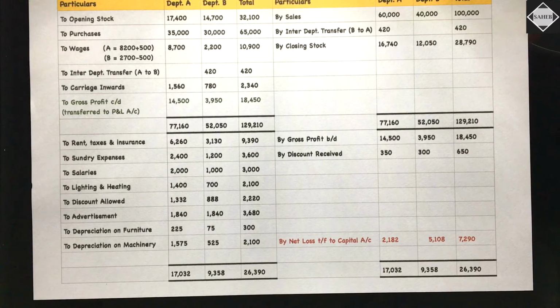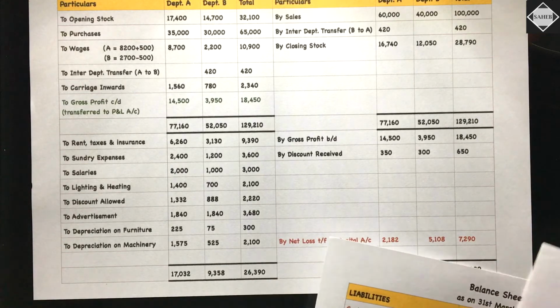Is it clear? Simple. So now we have to prepare the balance sheet. Let's just see the balance sheet. You understood this, right? It's really simple. Now let me show you the balance sheet. It's not difficult.